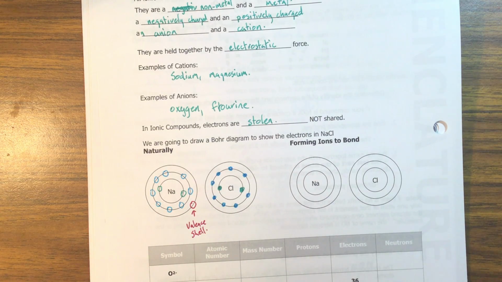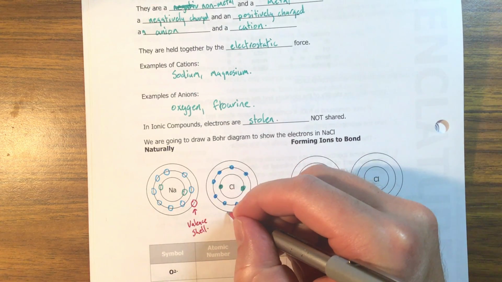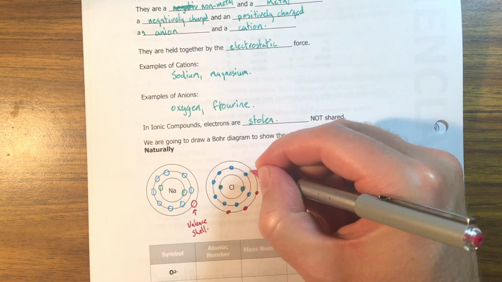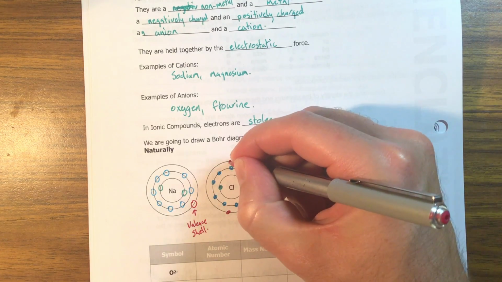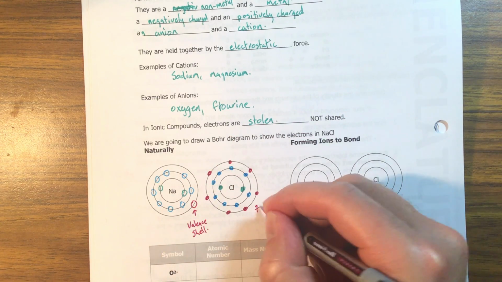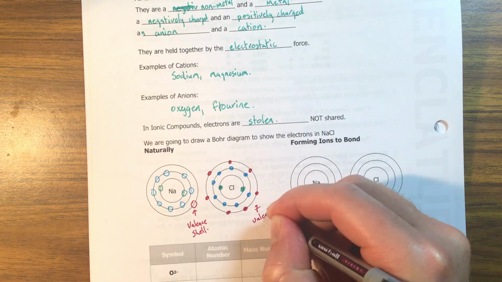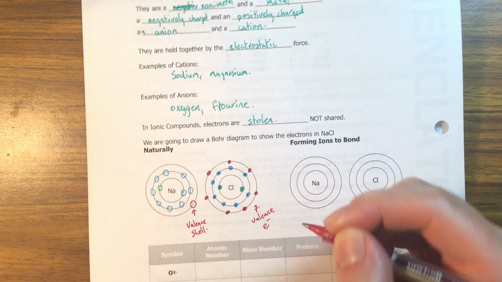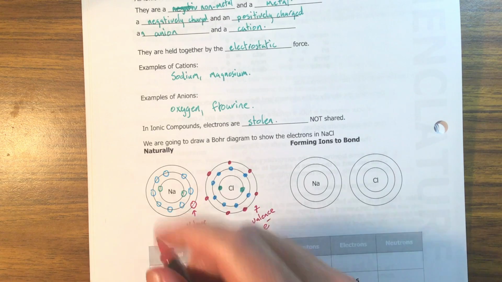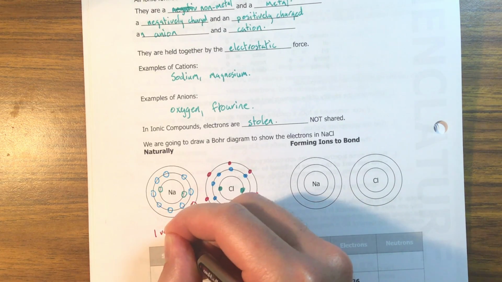That's up to 10. And to get to 17, it's got another 7: 1, 2, 3, 4, 5, 6, 7. So 7 valence electrons. Now our sodium has 1 valence electron.